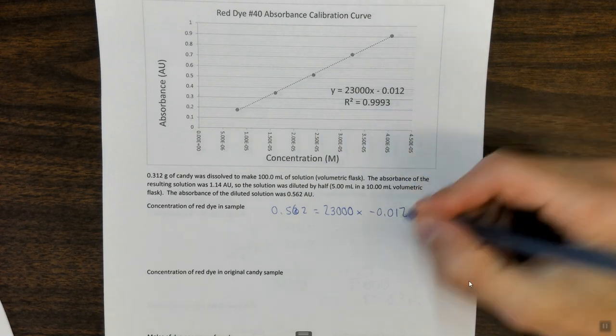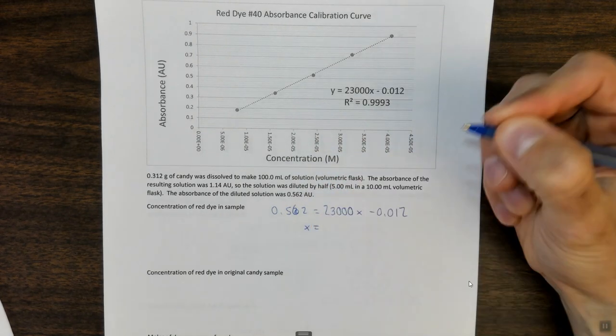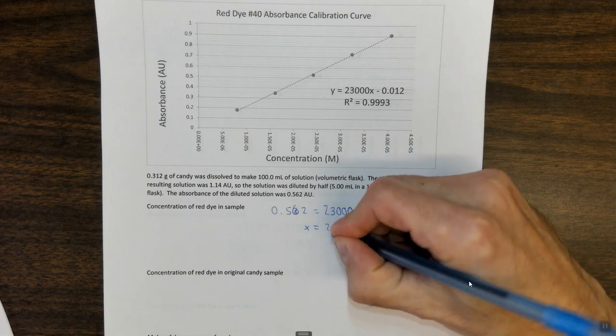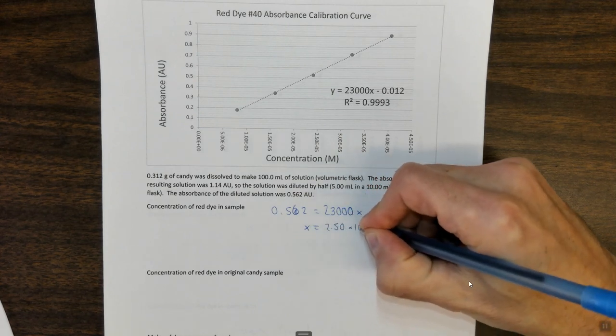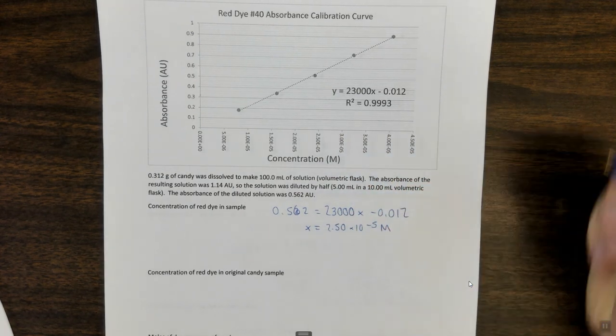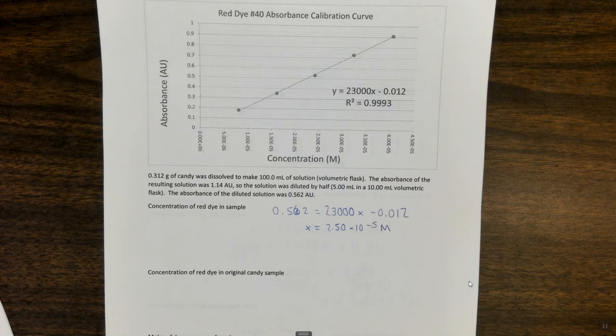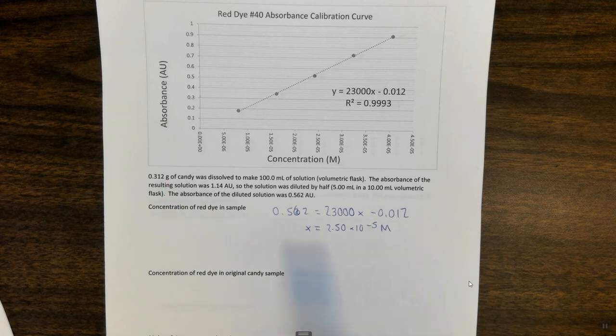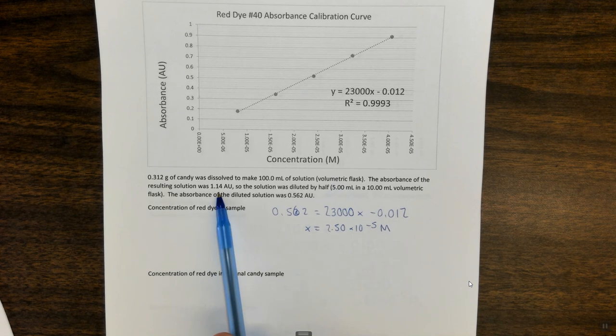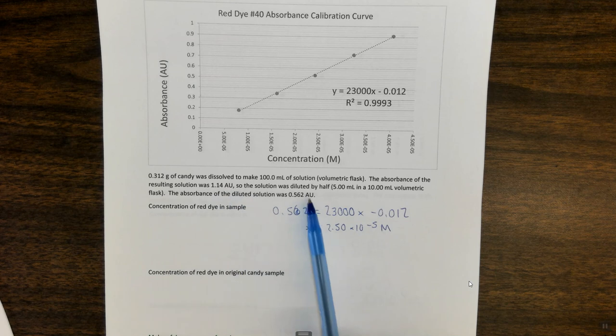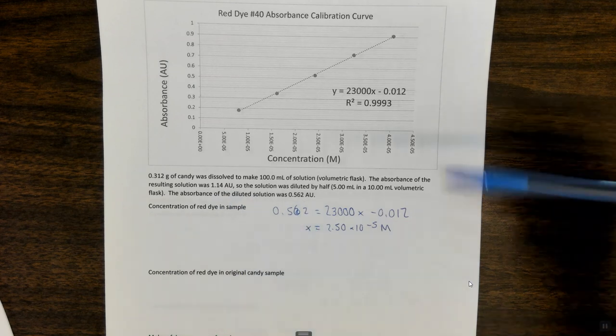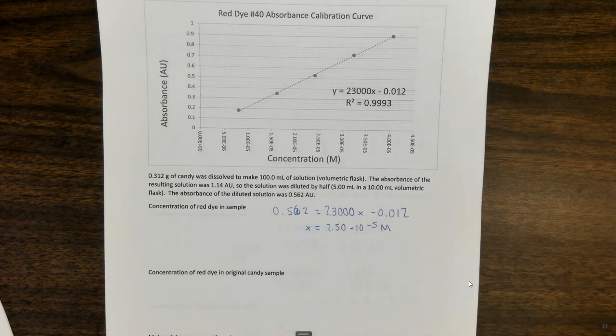When I do that and I solve for x, which I just showed you how to do a minute ago, I get 2.50 times 10 to the minus 5 molar. So that is the concentration of red food coloring in my diluted sample. After I crushed up some candy and put it into a 100 milliliter volumetric flask, I found the absorbance was too high, so I diluted it by half because it's close to the linear range. And you can see this is about half of that. And this is what I got as my concentration.